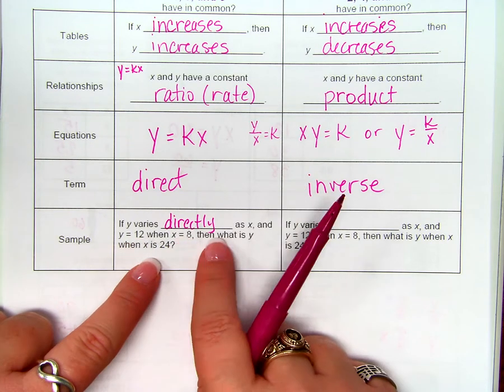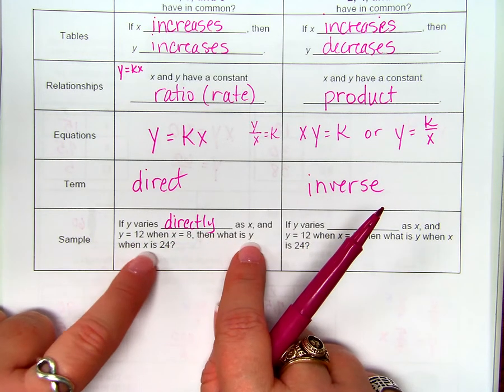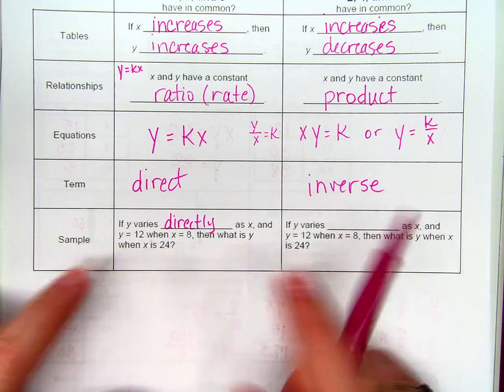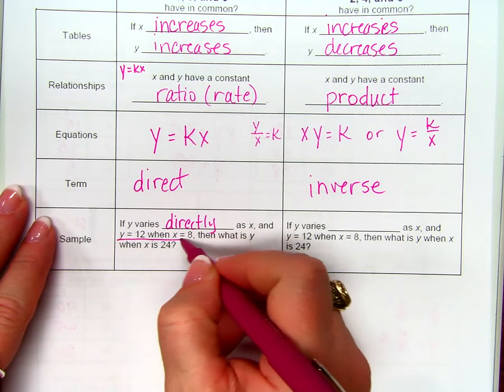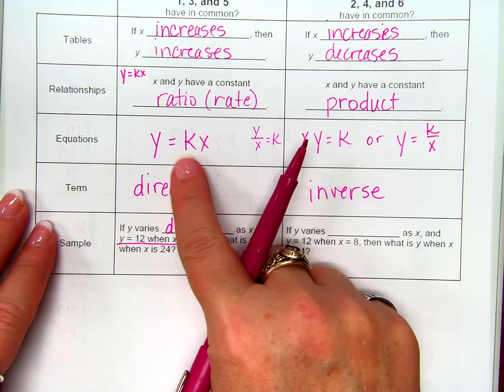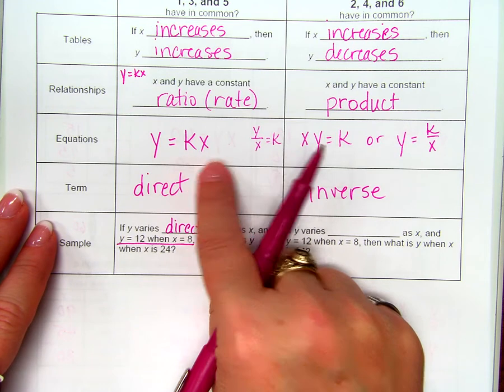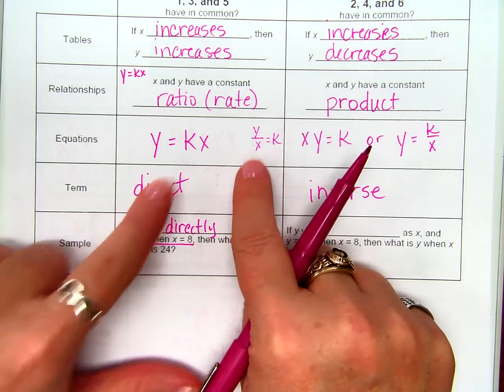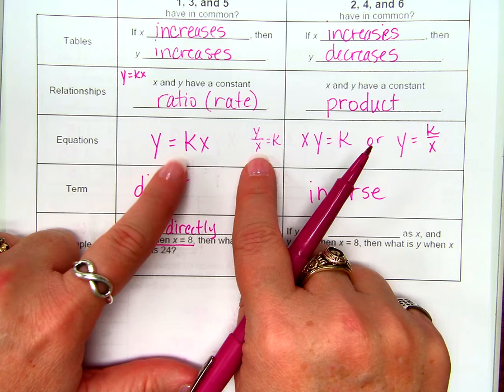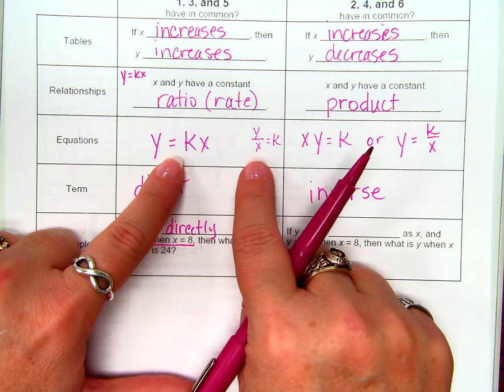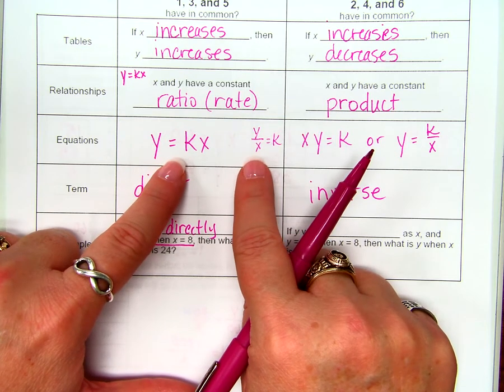Then it's going to ask what is one when the other is this. So the first thing you have to do, if you know an x and a y, what are you left to find? The k, right? Which one of these equations, even though we know they're the same, they're just set up in a different form, which one would be easiest to figure out k?